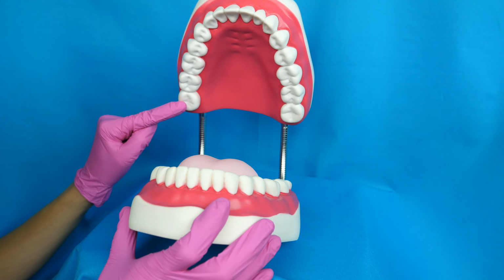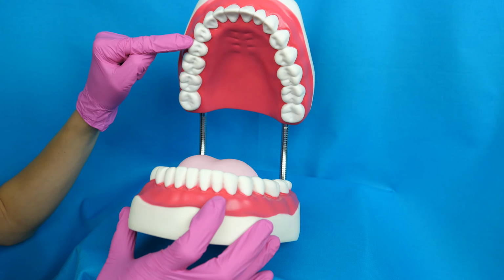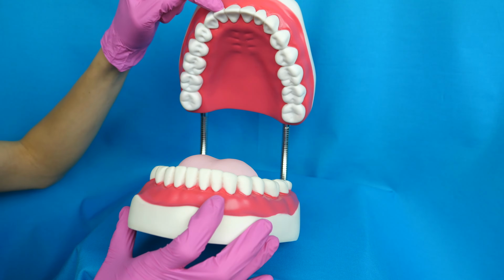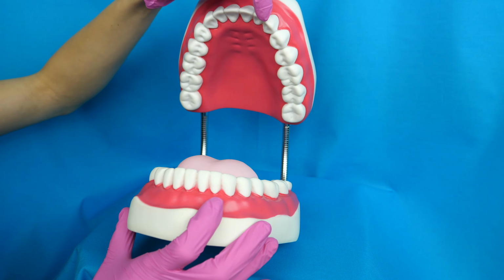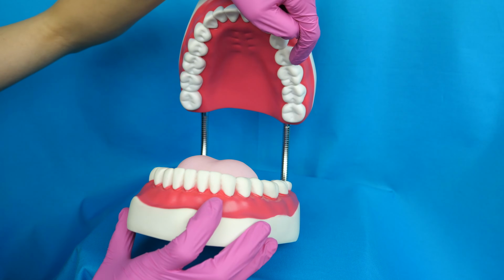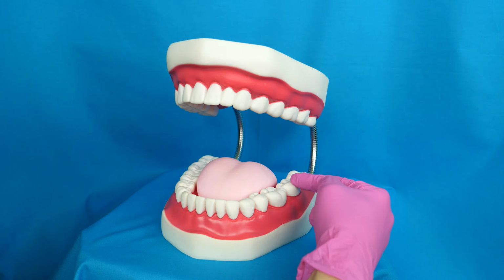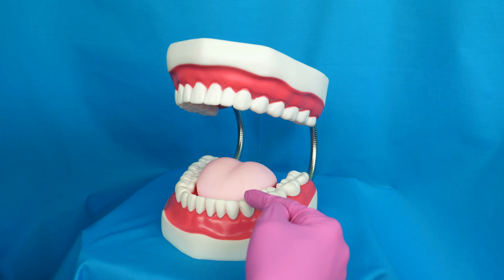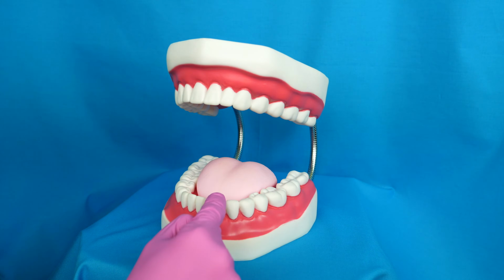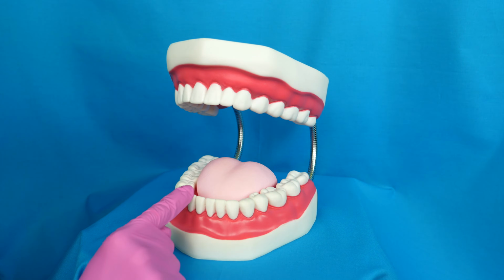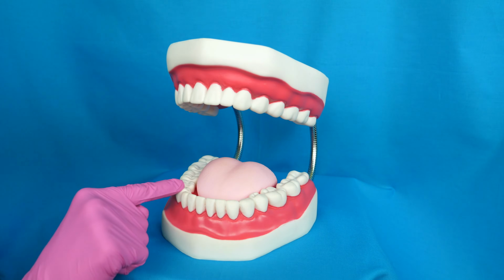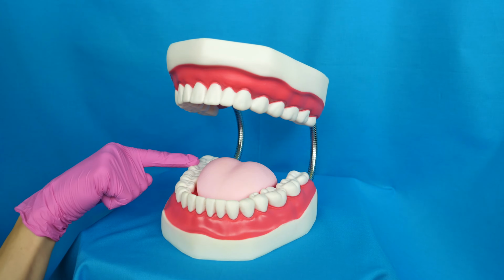So it goes 1, 2, 3, 4, 5, 6, 7, 8, 9, 10, 11, 12, 13, 14, 15, 16. And that was the top from right to left. Now we go down to the lower left and we start counting the bottom from left to right. Number 17, 18, 19, 20, 21, 22, 23, 24, 25, 26, 27, 28, 29, 30, 31, 32.